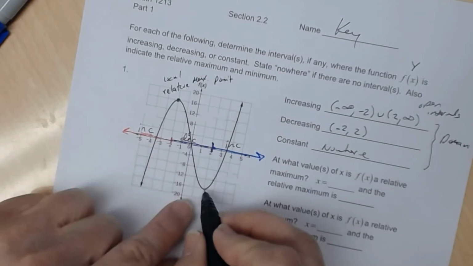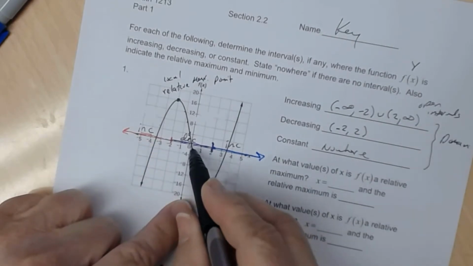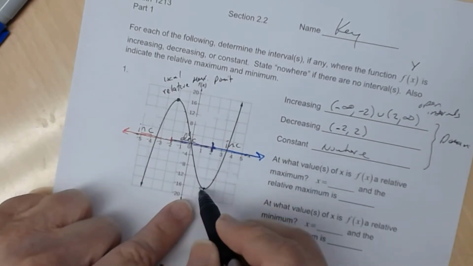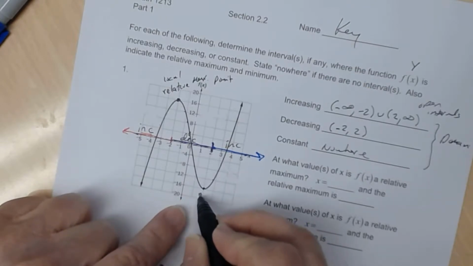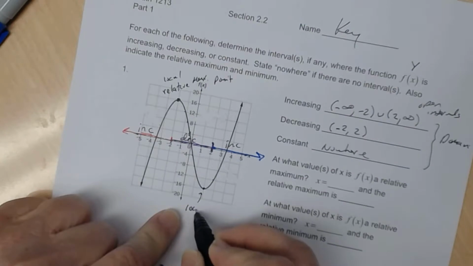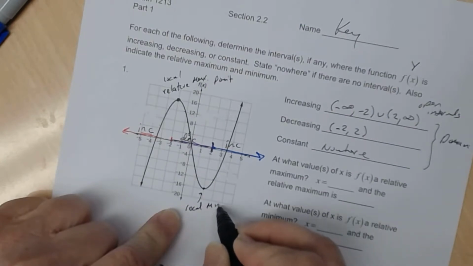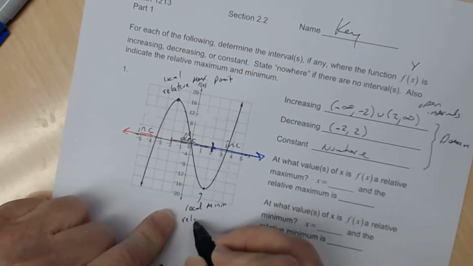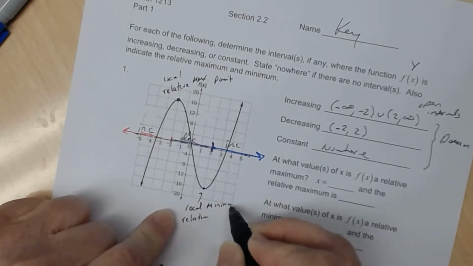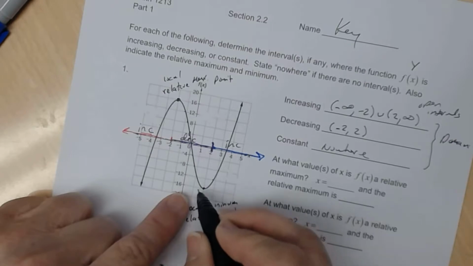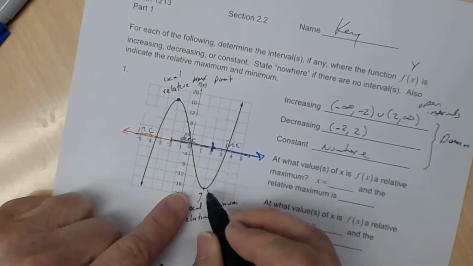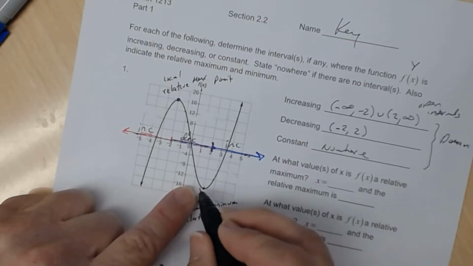And the same thing right here. See how you're going from decreasing, all of a sudden you're increasing? This point right here would be considered a local minimum point, or a relative minimum point. Relative to that part of the domain, that little piece right here, that's the lowest point in that little area.